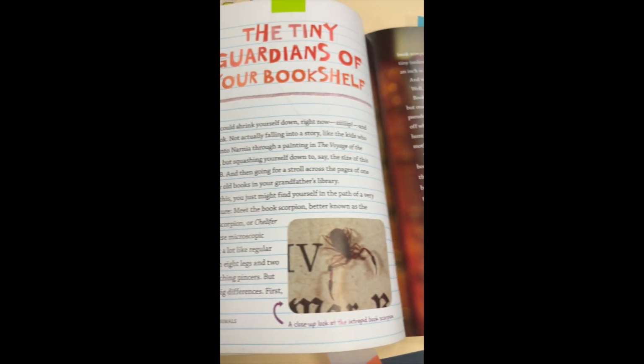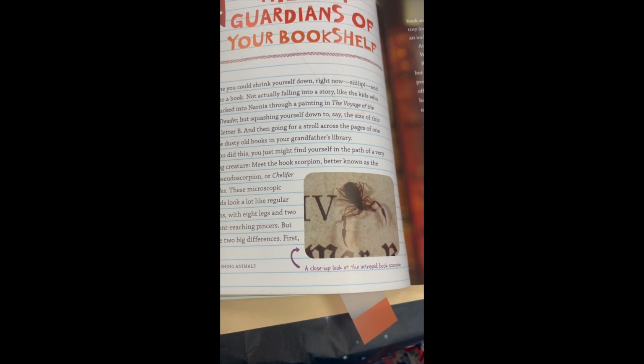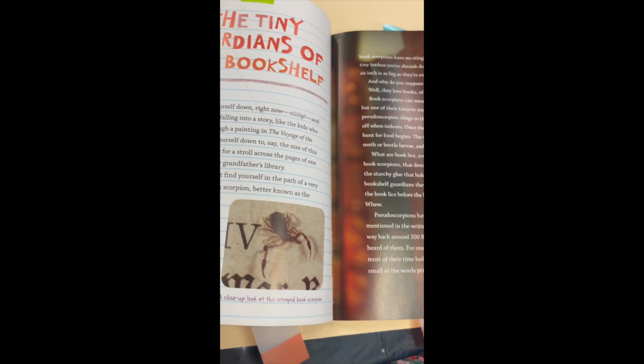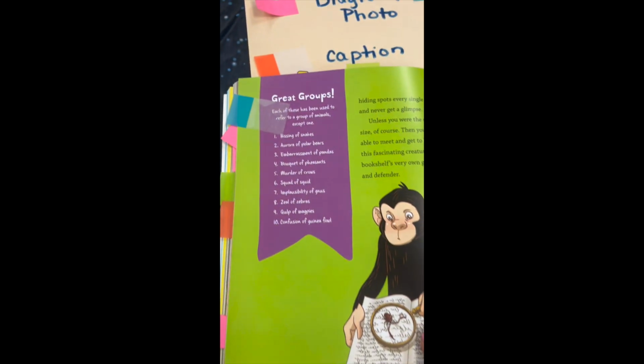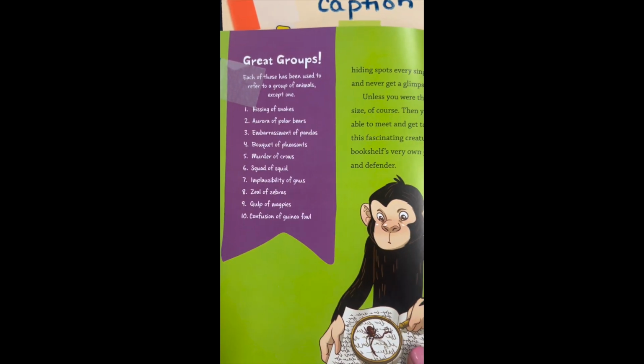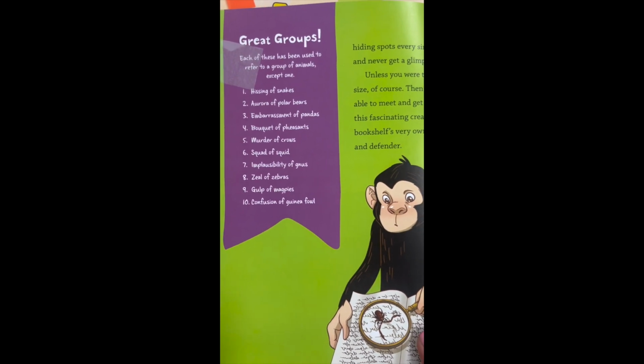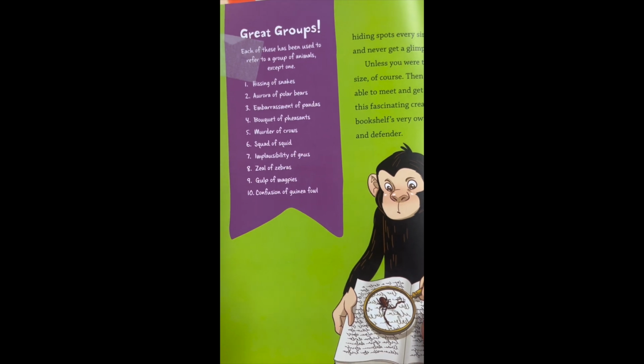So going through now, this is a second story, and I know that because of the heading. Again, there are more photos with captions. Here, I'm going to just look at this sidebar. Each of these has been used to refer to a group of animals except one. So this is more of just an interesting fact.